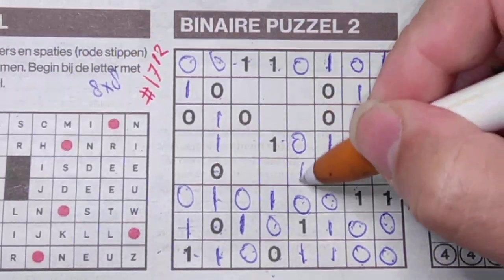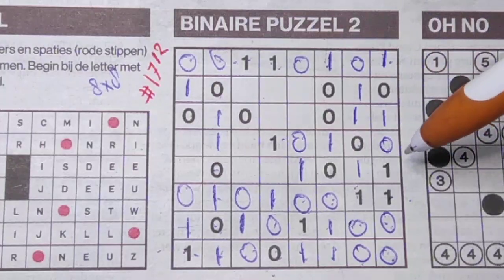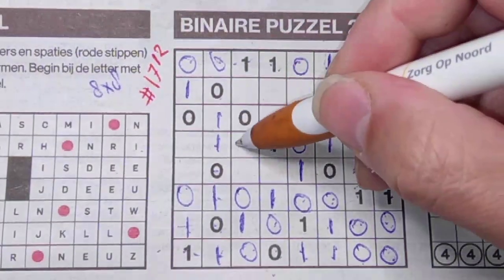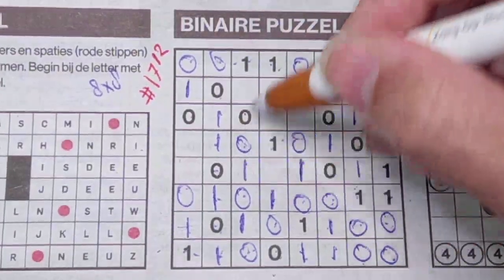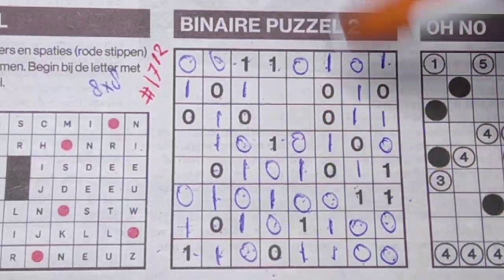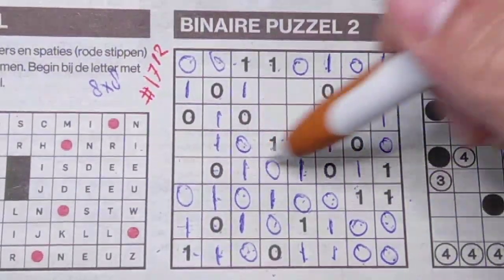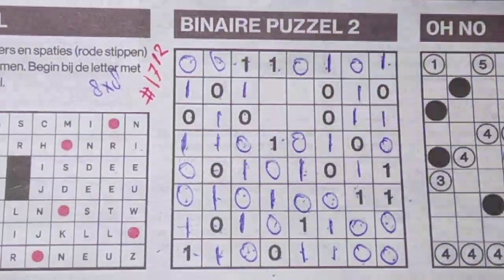Between 2 0's comes a 1. Between 2 1's comes a 0. We have now 4 0's, so the rest are 1's. Between 2 1's comes a 0. We have here 4 1's, so the rest are 0's. Double 0, here 1, there 1.